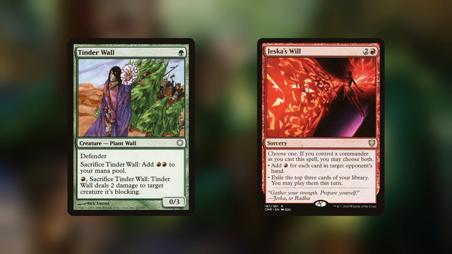Obviously, different game actions or game states have different threat levels, like a Tinderwall compared to a Jeska's Will. While both cards ramp, they do so at a very different rate and with different purposes. However, even cards with similar threat levels can be perceived very differently because they have different levels of noise.